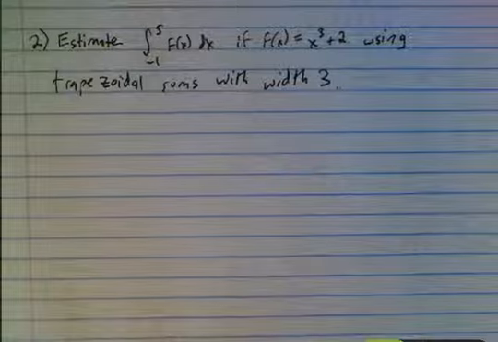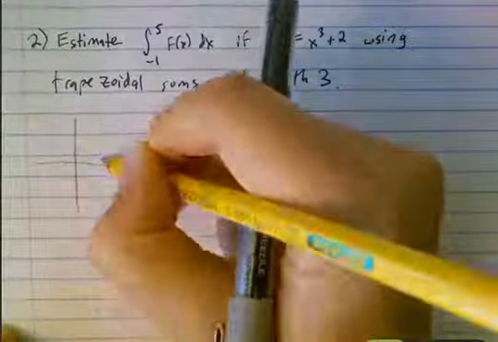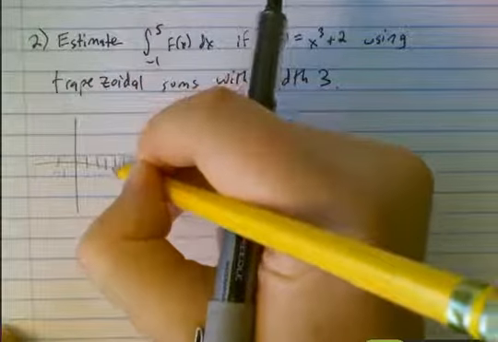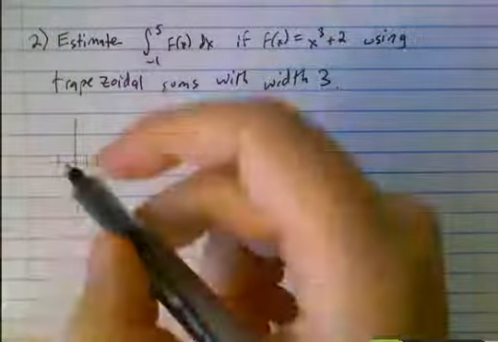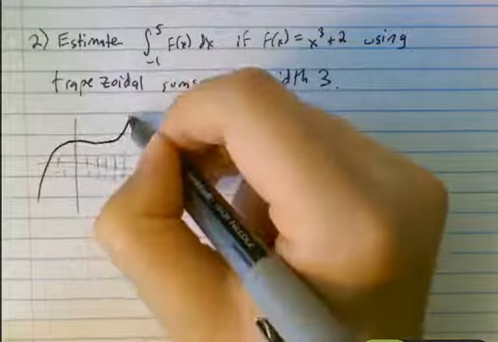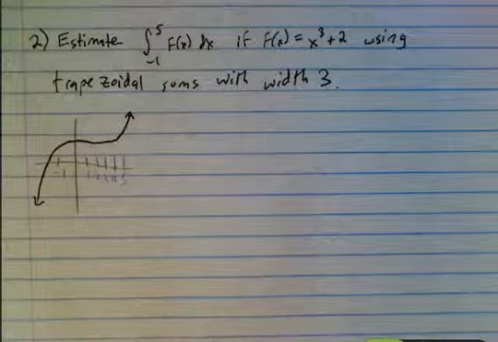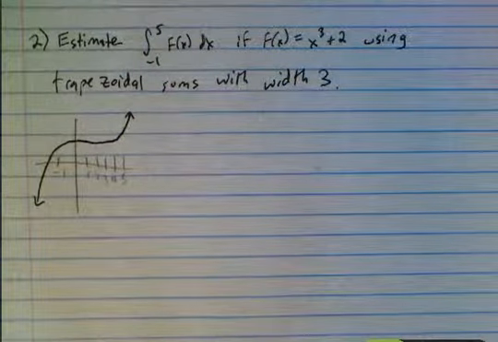Same diagram as we had before. Looks something like that. Go ahead, try this one on your own. Restart the video when you're ready.